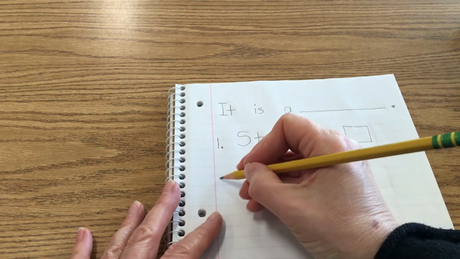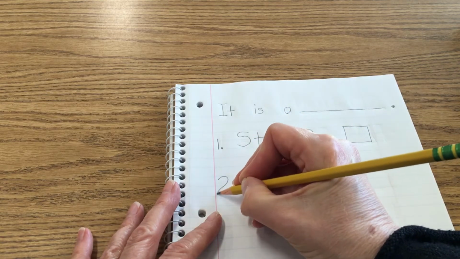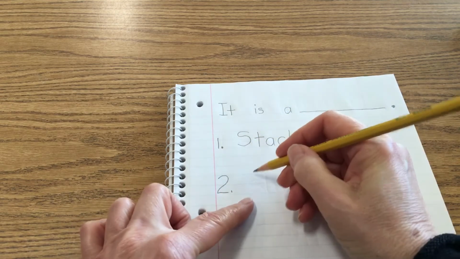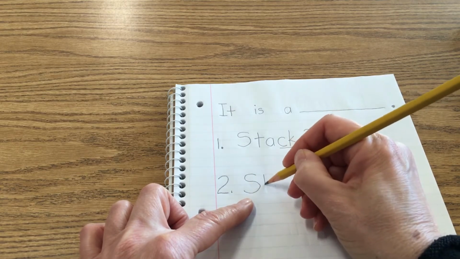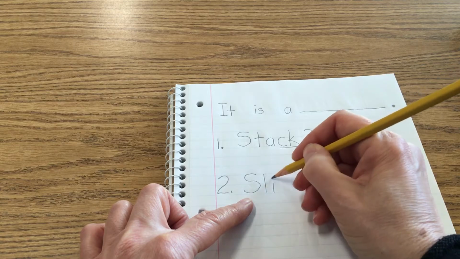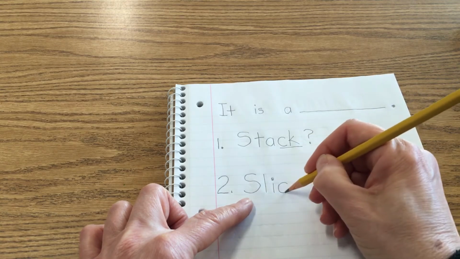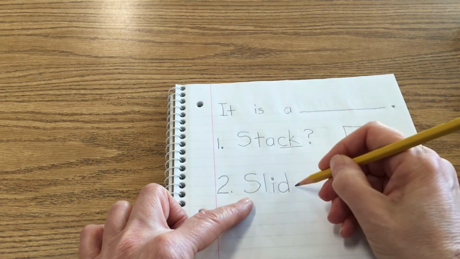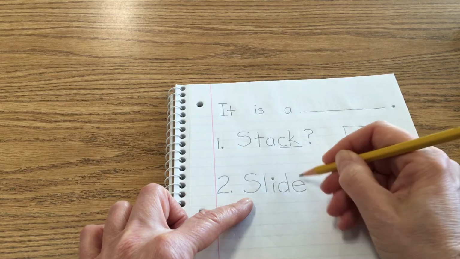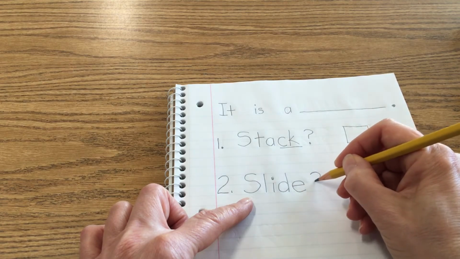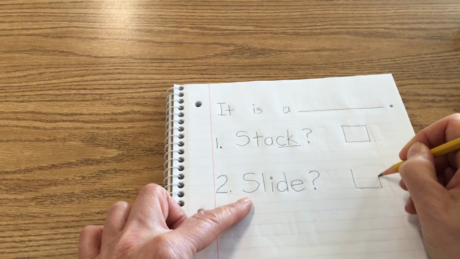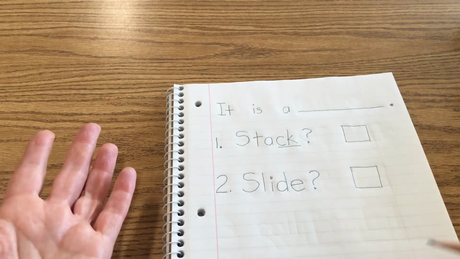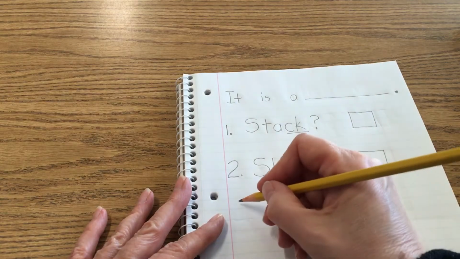Then you're going to write below that a number 2. The next property of a 3D shape would be slide. So we're going to write slide, S-L-I, and then there's our letter D with the diaper first, and an E, silent E. We're going to put a question mark and a box. So our next question, we're going to look to see slide. Does it slide? Yes or no would be our answer on that.